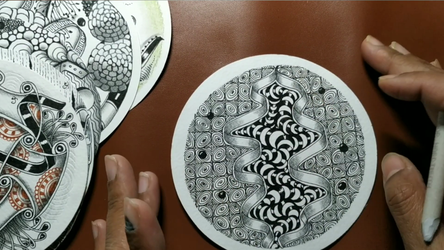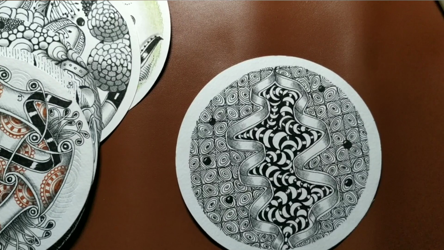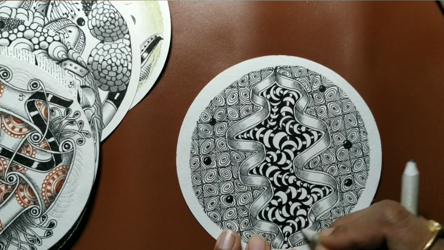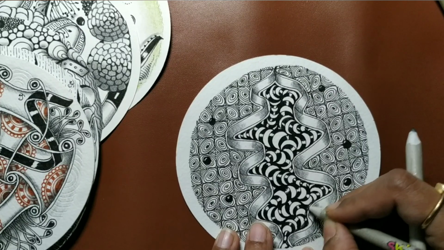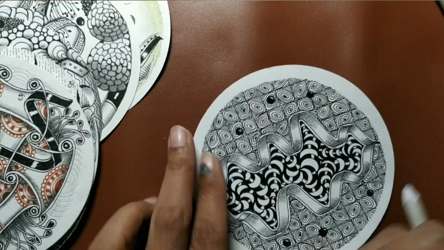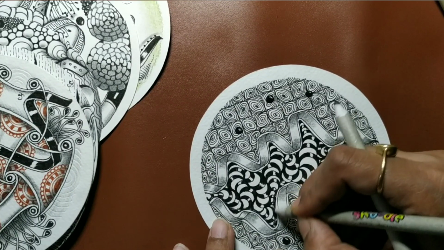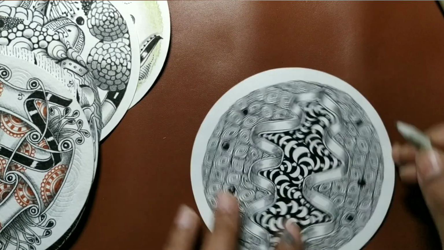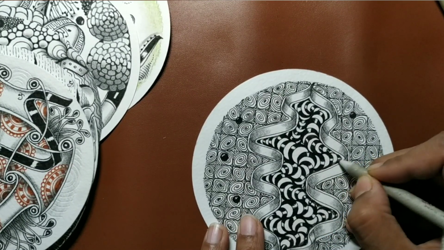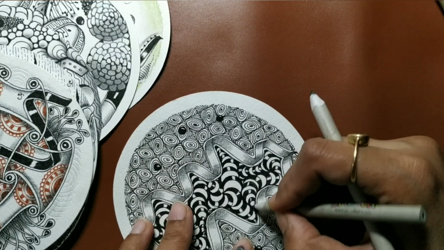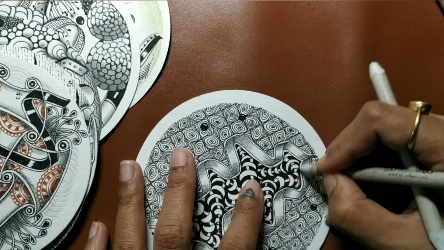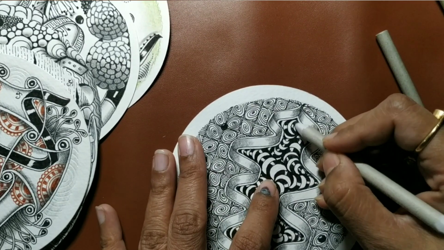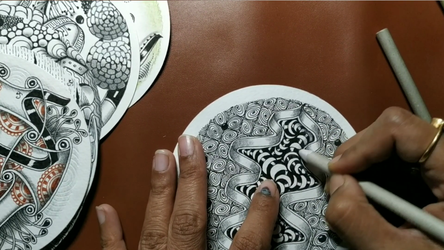So you have a choice to either go with the same graphite pencil, which I am going to do for the other side. One side I'm going to add graphite and the other side I'm going to add some watercolor pencil, where I want it darker. So this side I've added graphite. I'm just going to blend it.